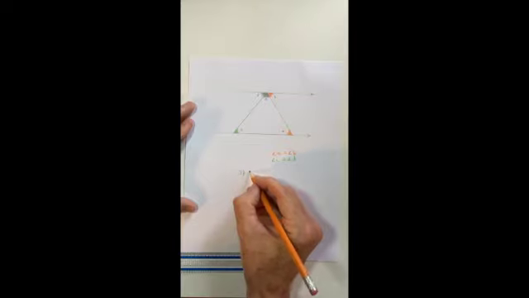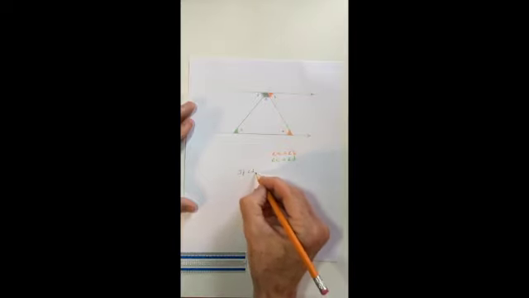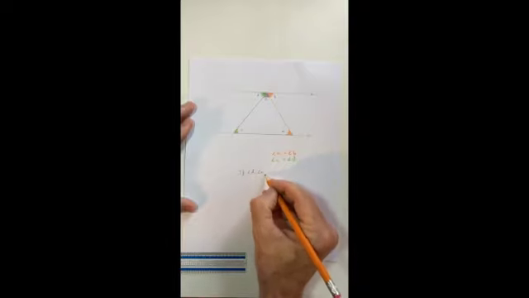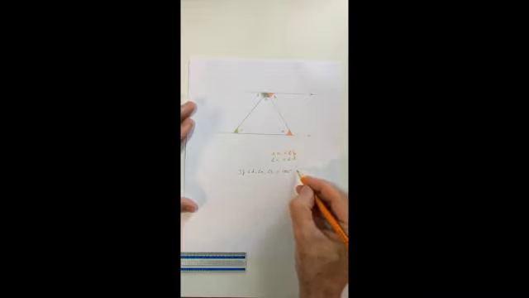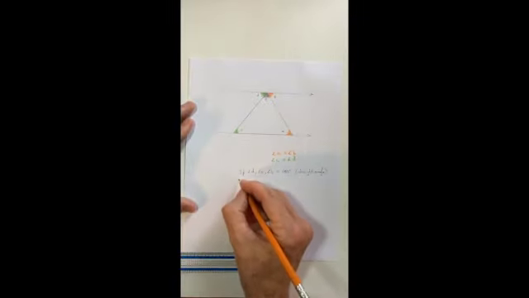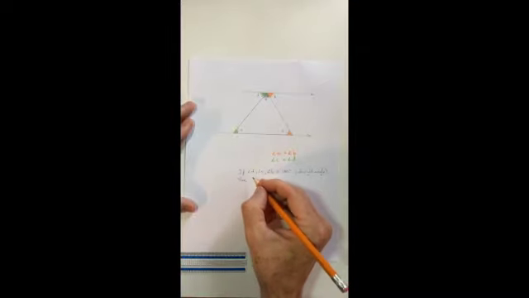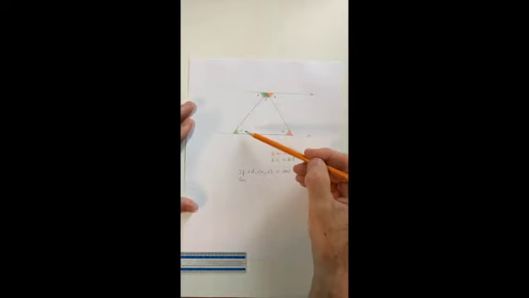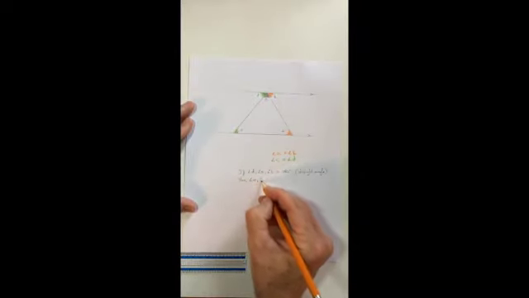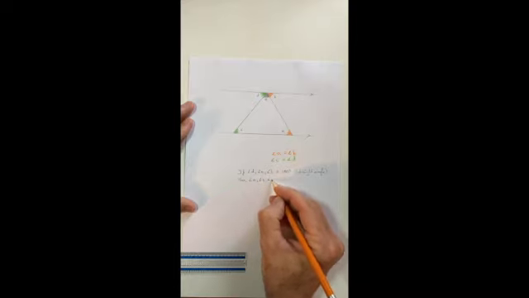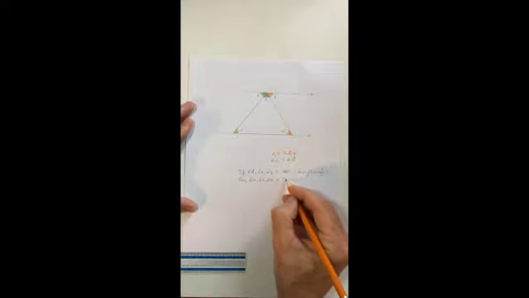If angle D, angle E, and angle B equal 180 degrees, which by the way is called a straight angle, then angle A, angle C, and angle E equal 180 degrees.